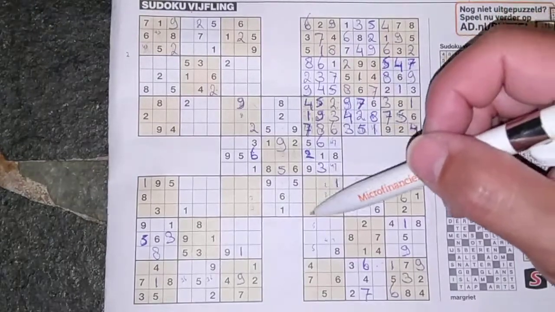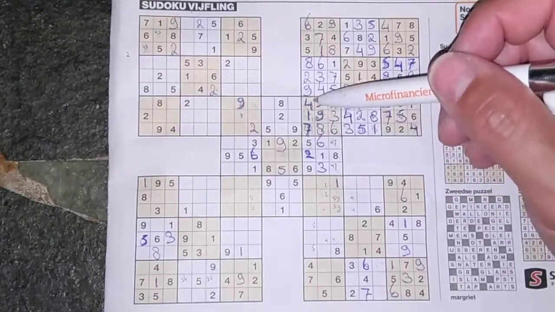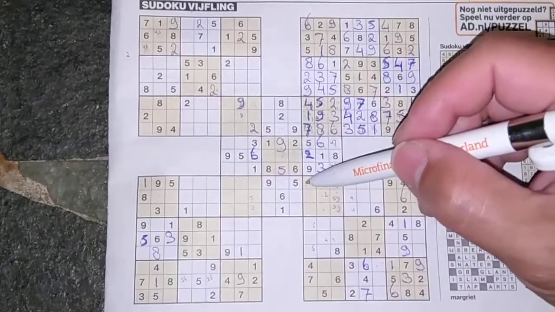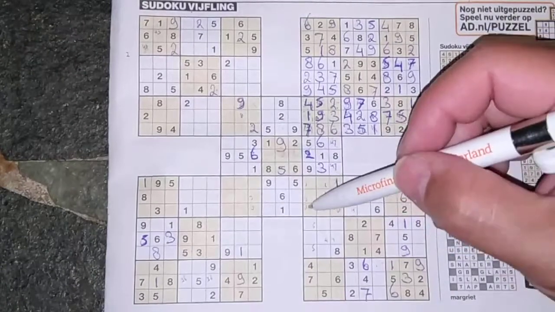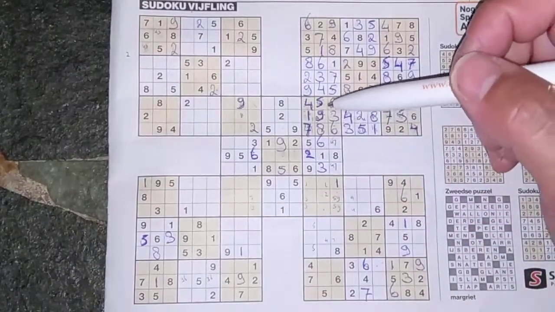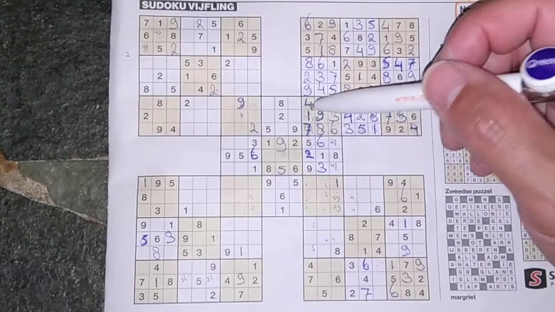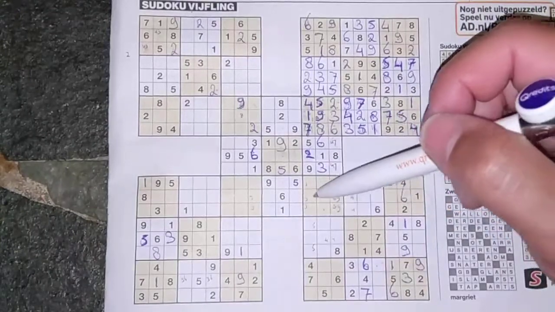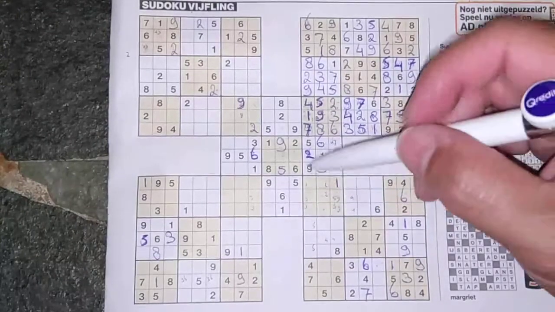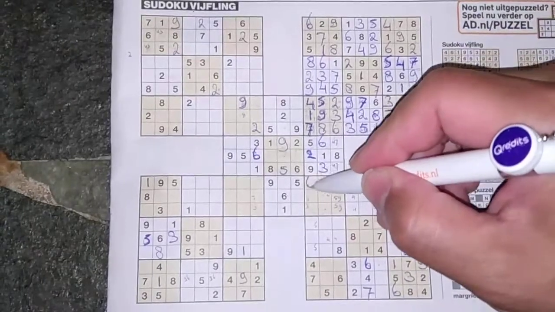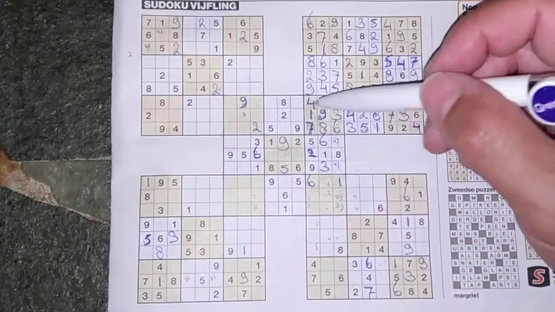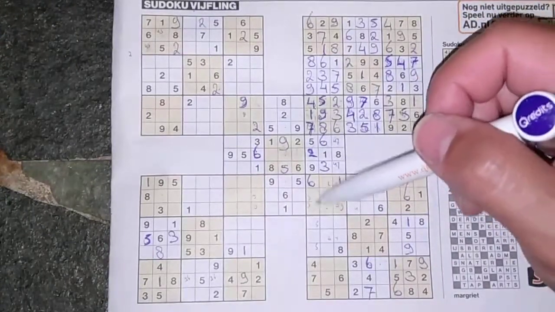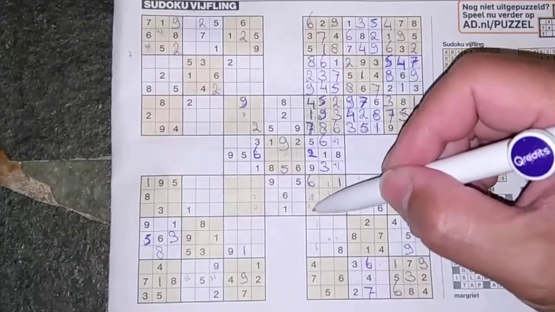How about these 3 numbers? 1, 2, the 3 is missing here. 3, I mark them so we can follow it easier. 3, 4, 5, 6 is missing. We see here 6, so that box cannot be 6. This box cannot be 6. 1 box left for the 6 should be here. So the 3 and the 7 and the 8. Yeah, 3 and the 8 are missing here.